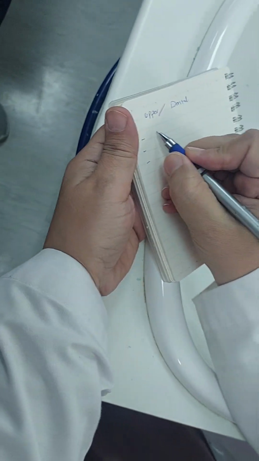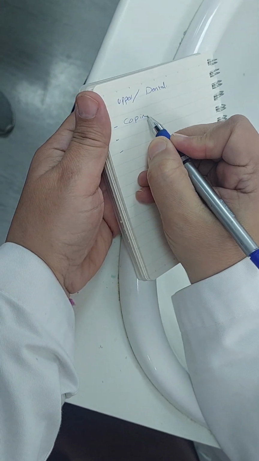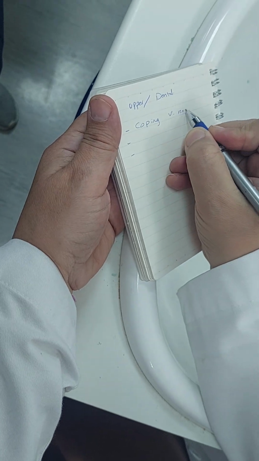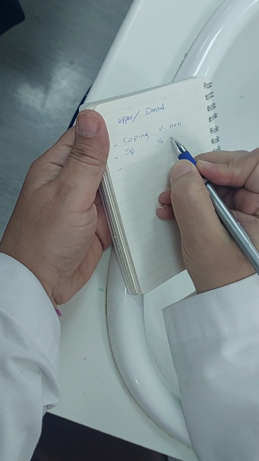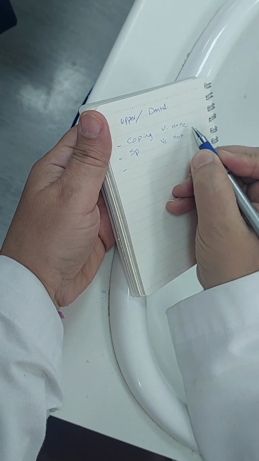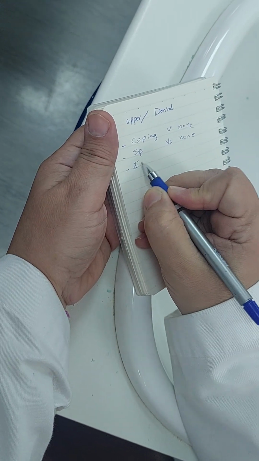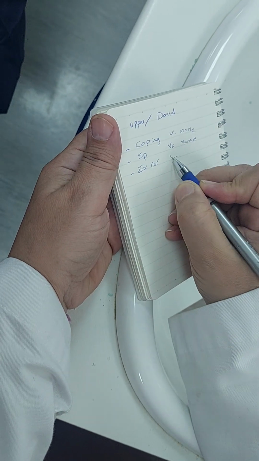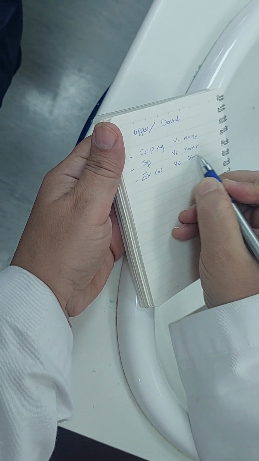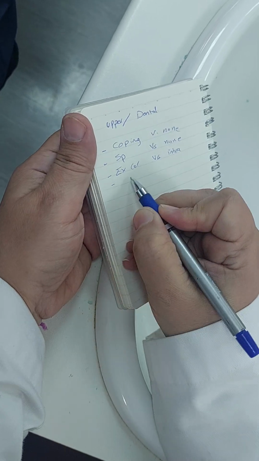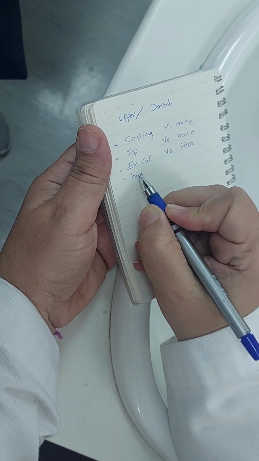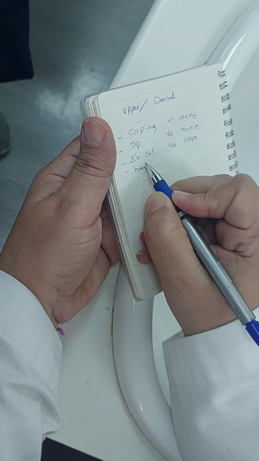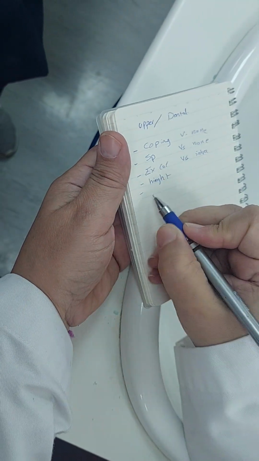We said coping versus none. What else? Splinted versus non-splinted. Intracoronal versus extracoronal, and long versus short. What else? Height, and material, in terms of height.